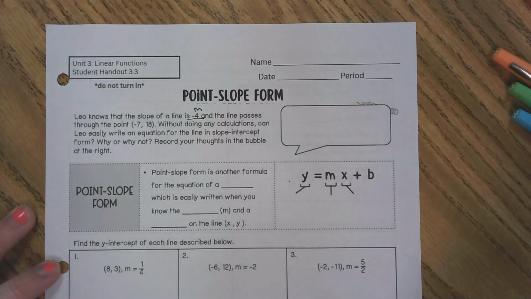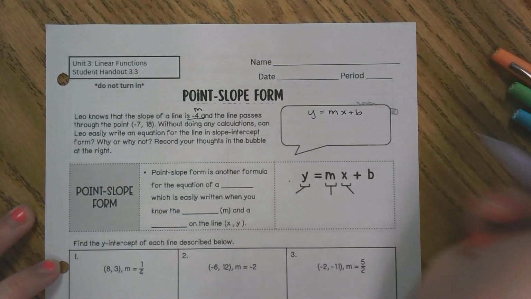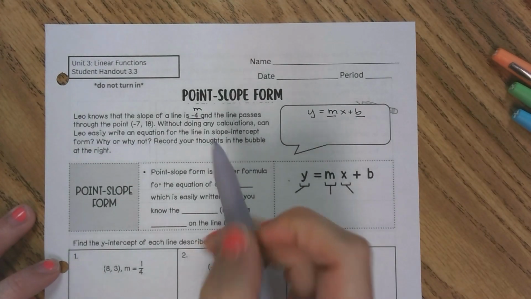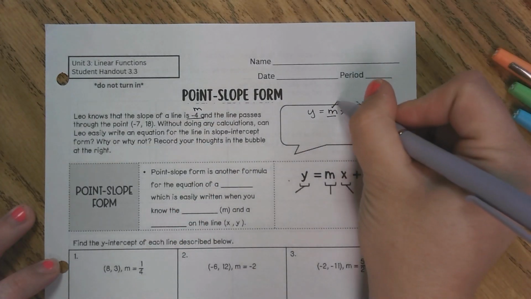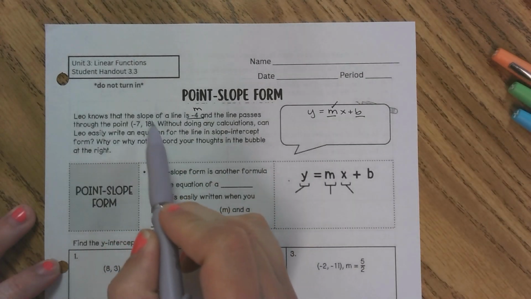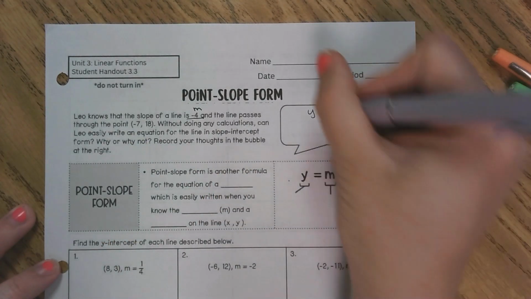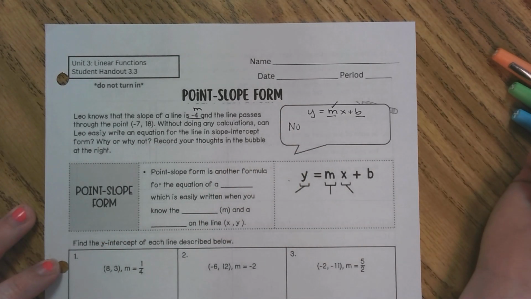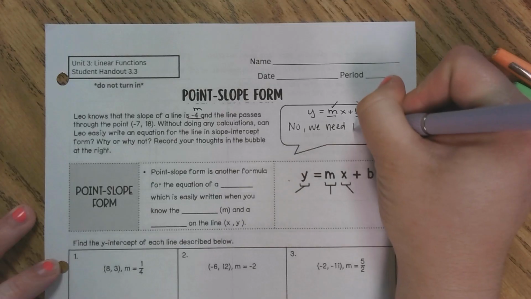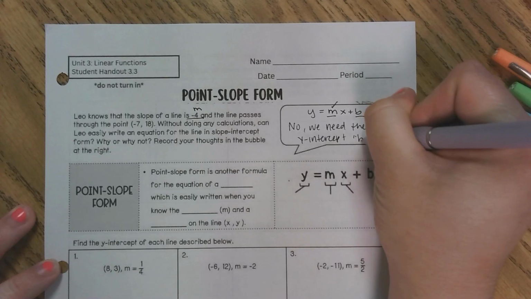So remember what we just talked about. Slope-intercept form is y equals mx plus b. And what we need is the slope and the y-intercept. So for Leo's problem, we have the slope of -4, so that one's good. But the problem is we don't have our y-intercept because, again, this is just some random point. An intercept is supposed to start with a 0. So because we don't have the point, no, without any calculations, we cannot write it in slope-intercept form because we need the y-intercept, which is your b value.